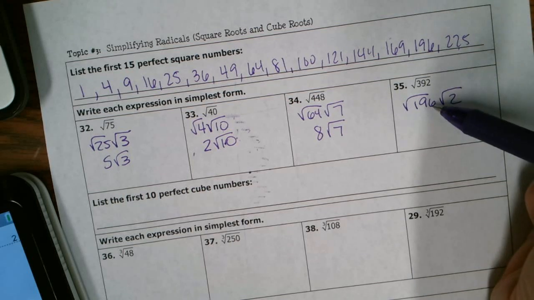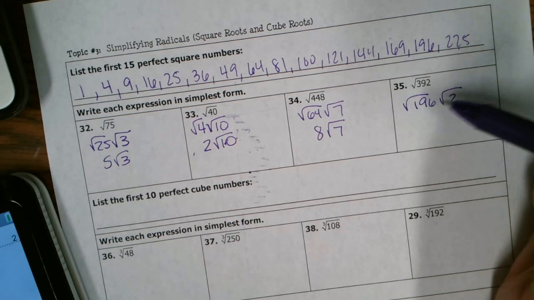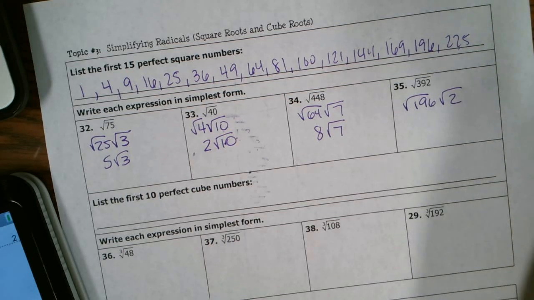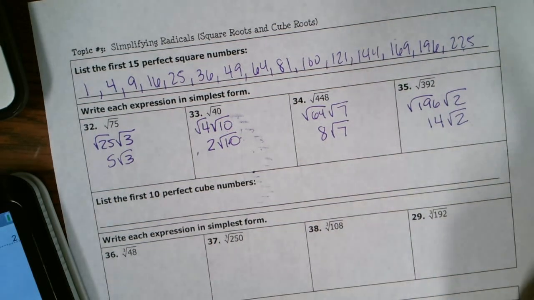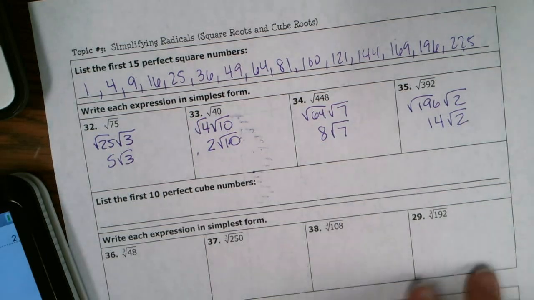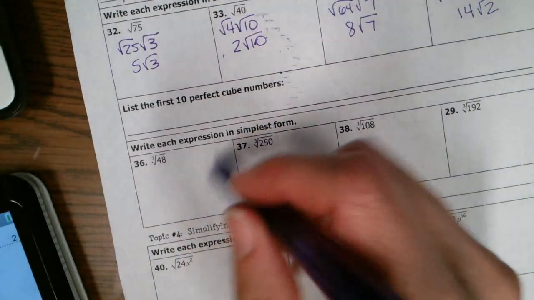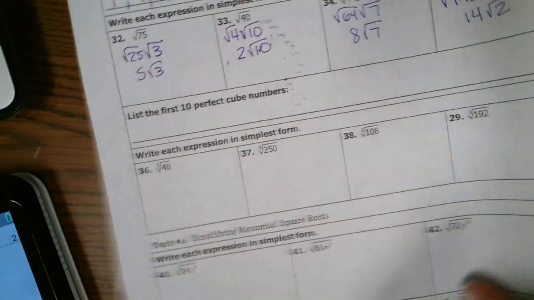Okay, if you don't remember what the square root of 196 is, you have your calculator, type it in. The square root of 196 is 14. So it's 14 times the square root of 2. We're not worrying about the cubed part.